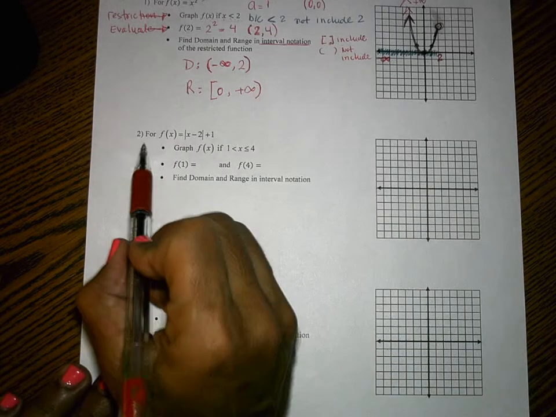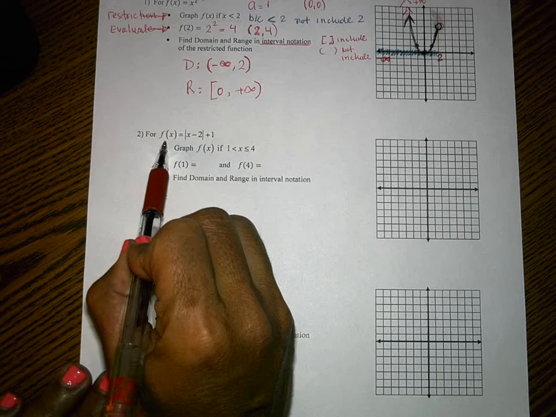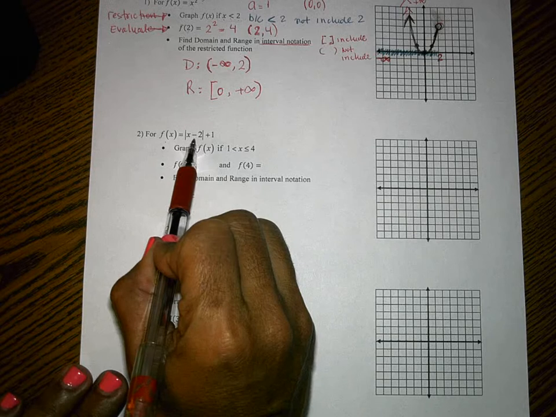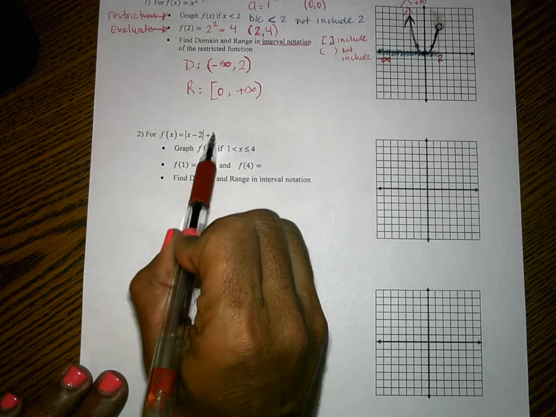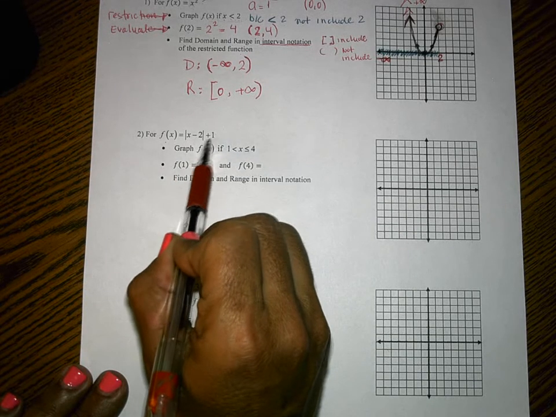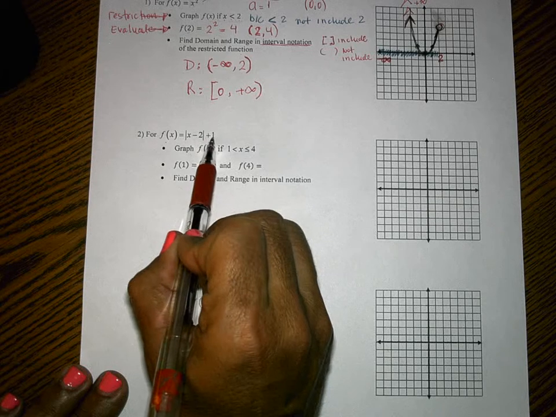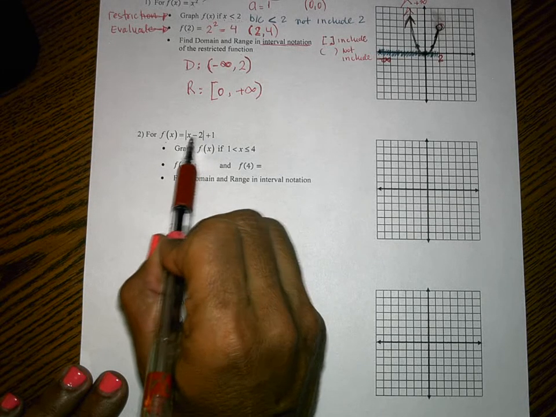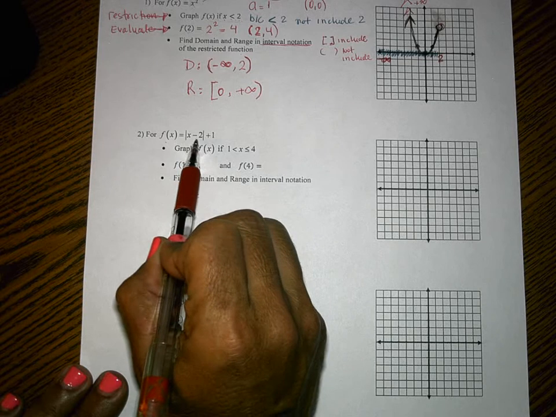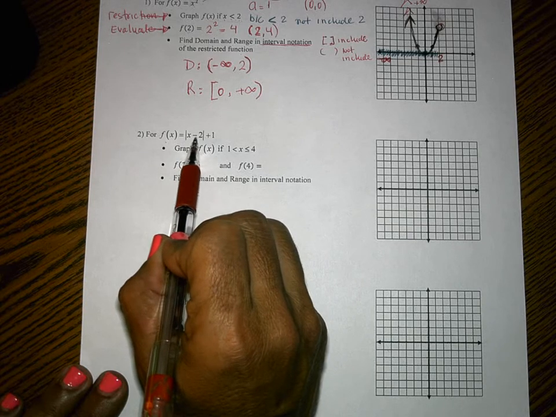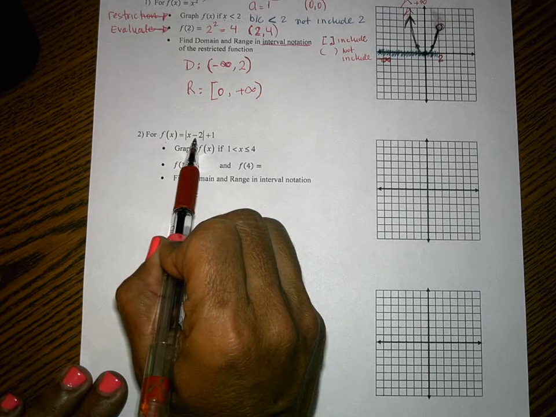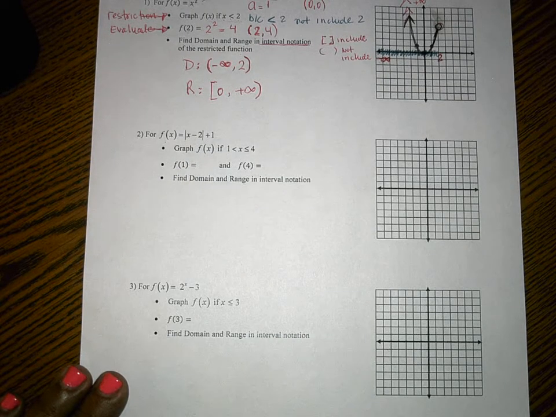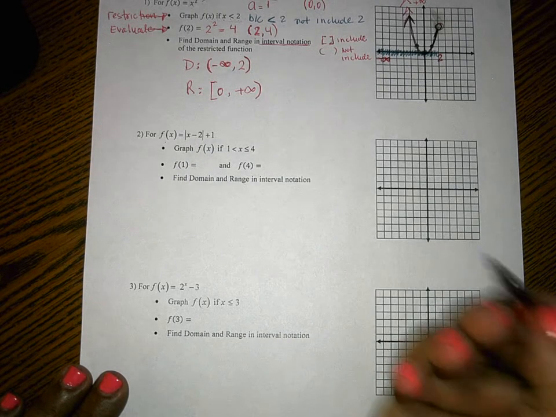Number 2 here, for the function f of x equals the absolute value of x minus 2, plus 1. So we have out here a plus 1, which shifts the function up or down, right? And then you have this 2, minus 2, which shifts the function left or right. So you have a horizontal shift here, and then we have a vertical shift outside. And we have an absolute value function.